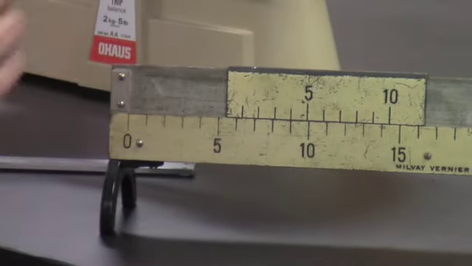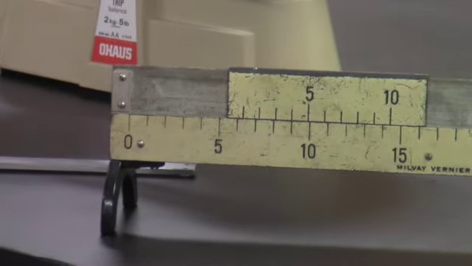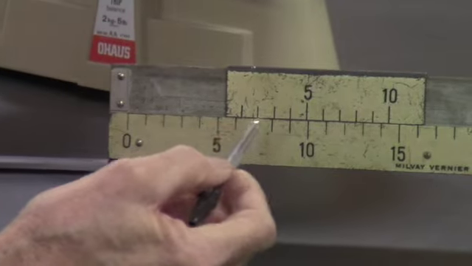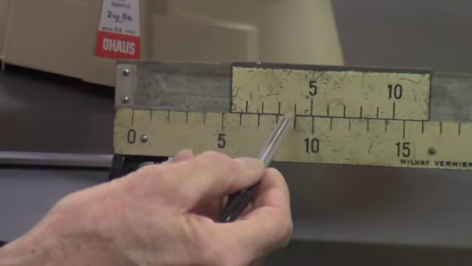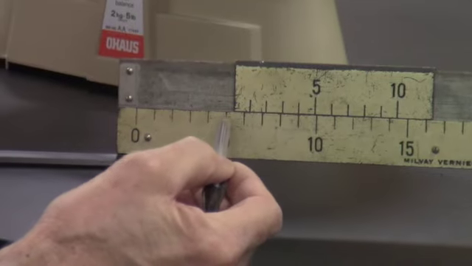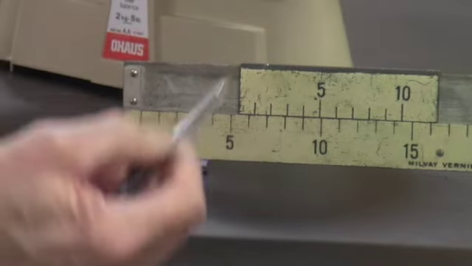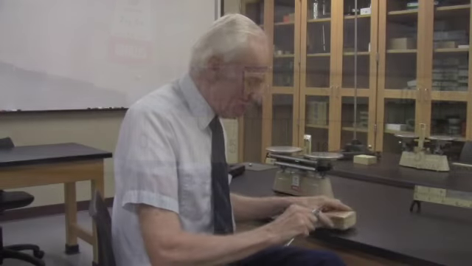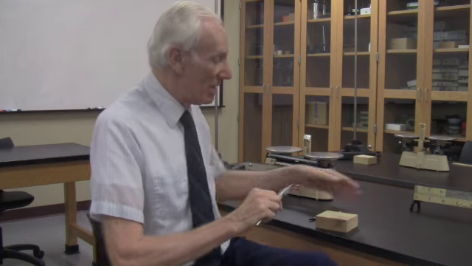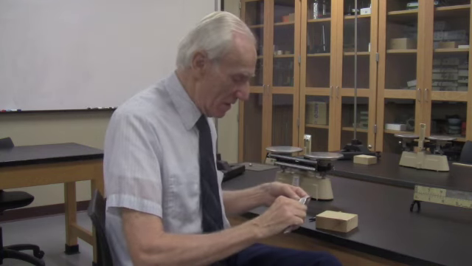Vernier discovered you can get another honest, significant figure out of this scale using his Vernier scale. The line that lines up best is the fourth line, so this reading, you don't have to guess, is 5.4. This caliper is a little more accurate than the scale that we have here.